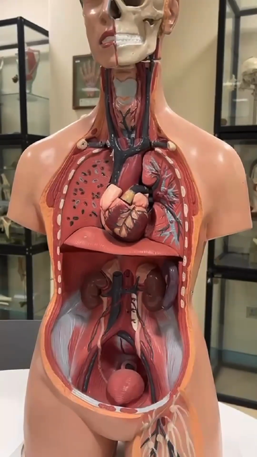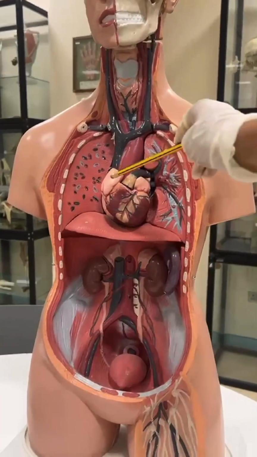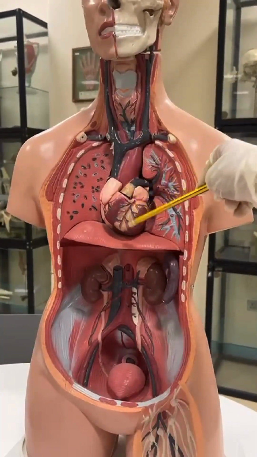Today we will talk about the anatomy of a very interesting organ in our body, which is the heart. The first thing you have to know is that the heart is pyramidal in shape, and it's placed on its apex.